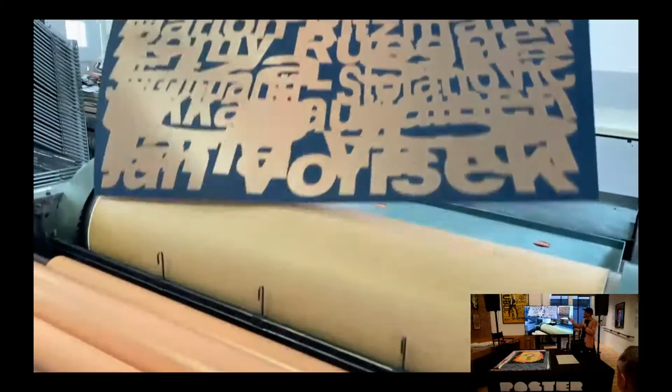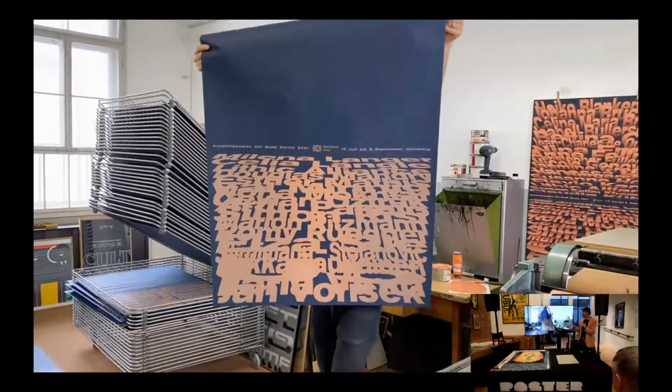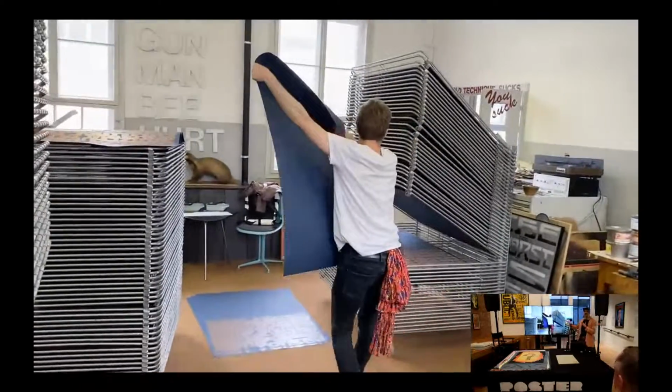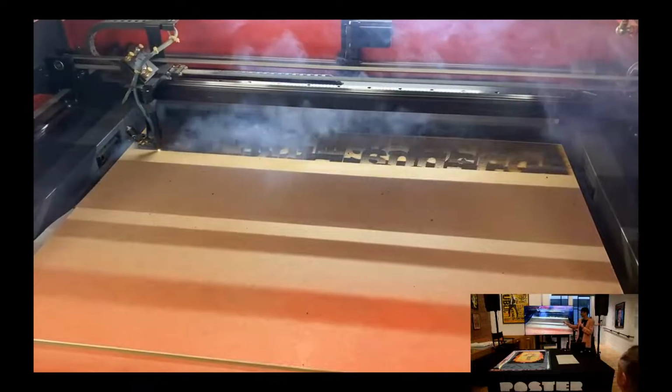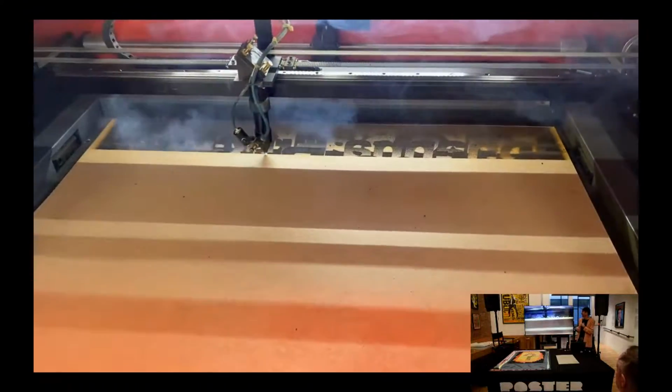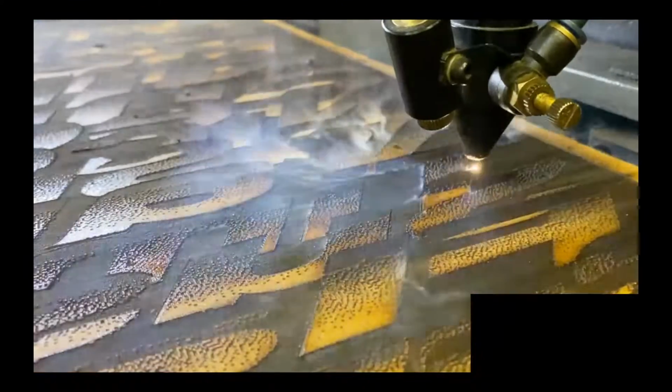So 2 hits I can do wet on wet, and then I have to let it dry normally a night, and then I can do another 2, and then another 2 just for the pink. And then the same shape, but with halftone dots, gets laser cut on the cutter. This takes about 8 hours to make half a poster on the cutter. So it's forever.